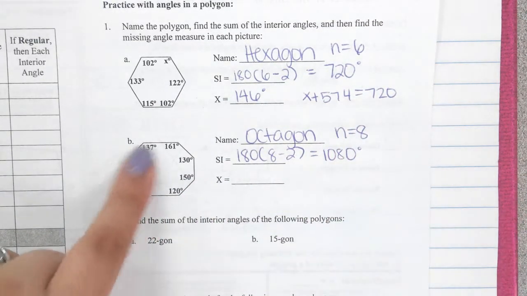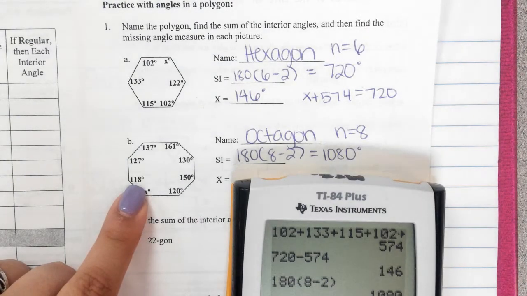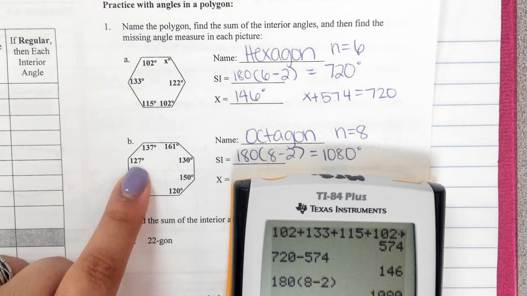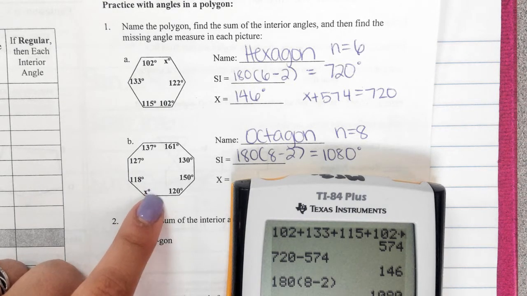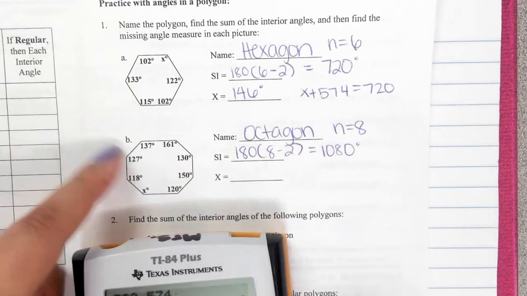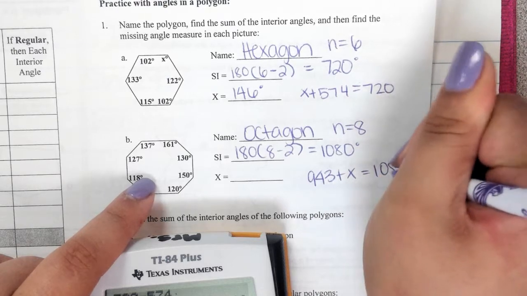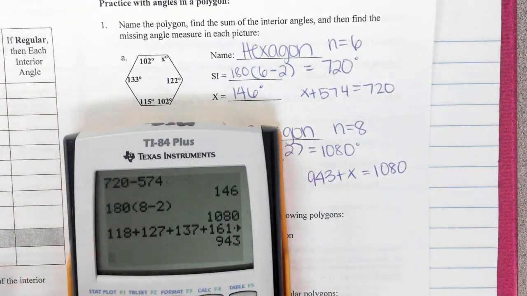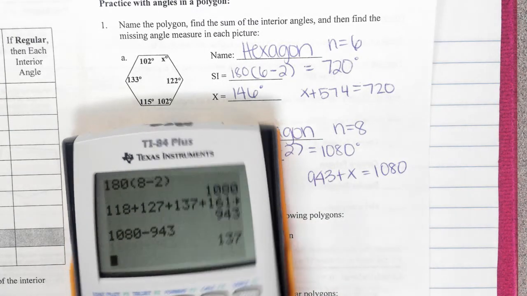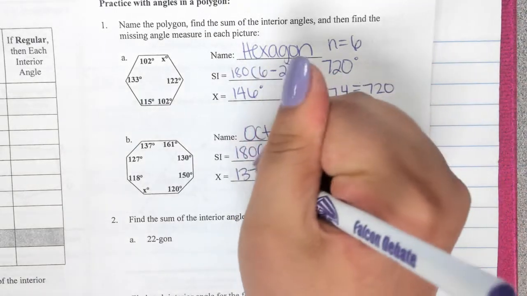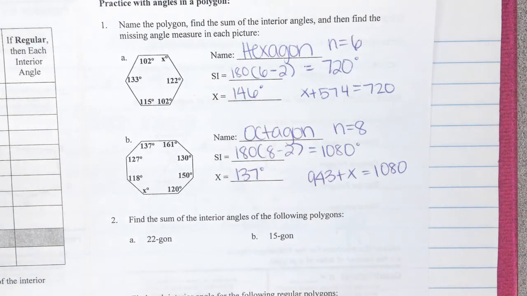To find x, same thing. Let's add up all these sides. So 118. So I get 943 plus x equals 1080, and then I would subtract that, so 137. Good?